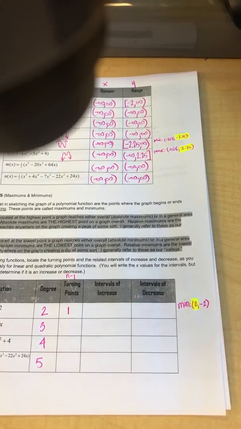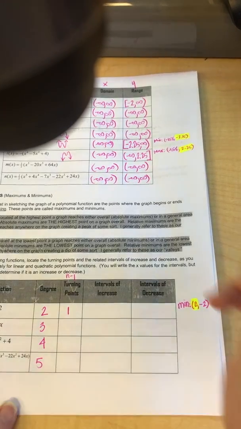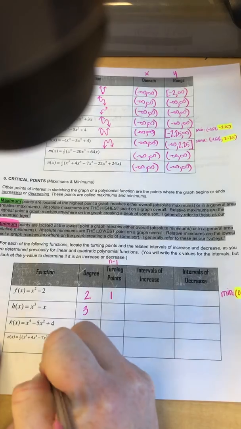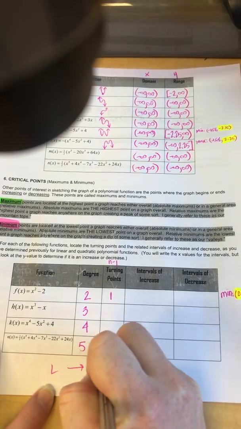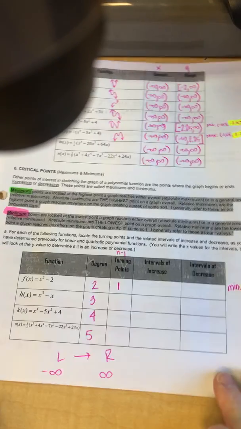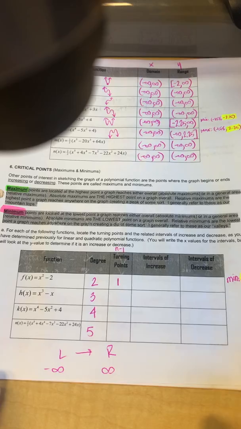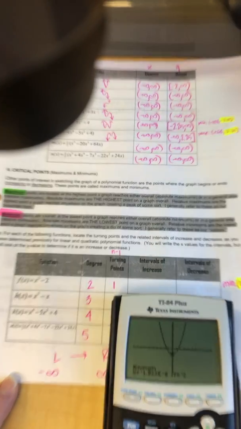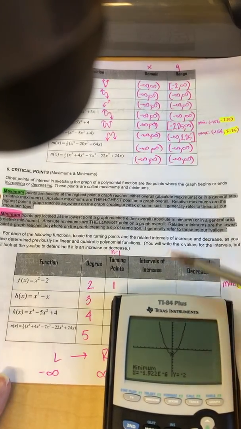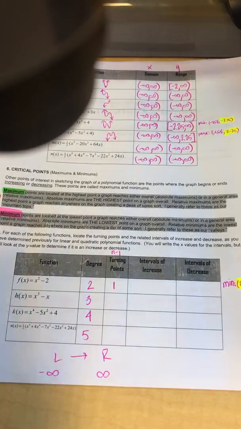So how do we read a book, left or right? So how do I read a graph? From left to right, I'm going from -infinity to +infinity. As I begin my intervals, what is this graph doing first? It's decreasing.